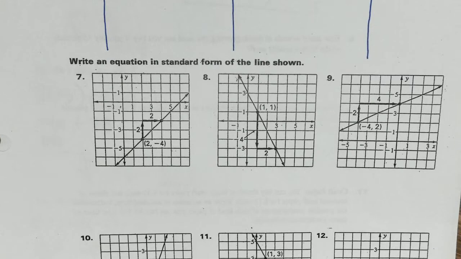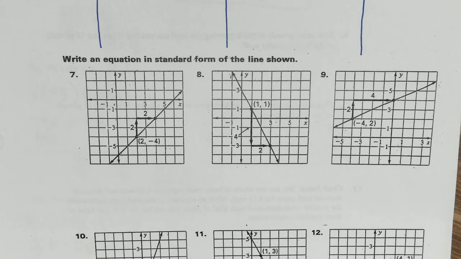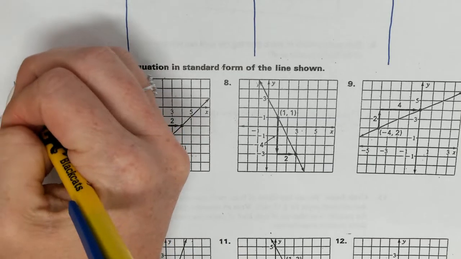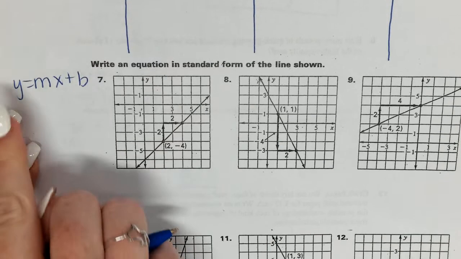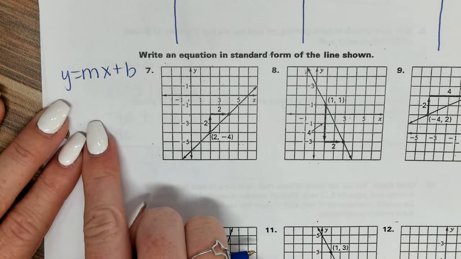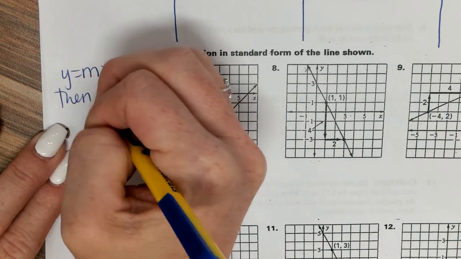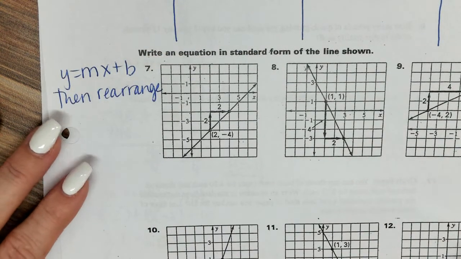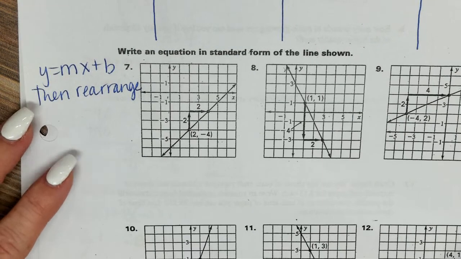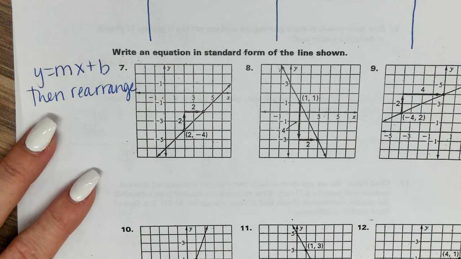All right, at the bottom, it says write an equation in standard form. So you have to write it in. What do you have to do first? You got to write it in y equals mx plus b first. And then rearrange. Can you use your calculator for stats? Yes. But you need 2.